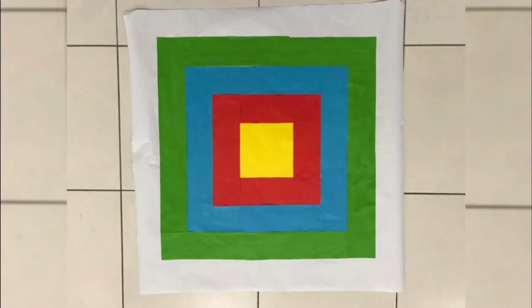Scoring procedure. If the beanbag lands in the inner zone, which is the yellow color, the score will be 5 points. Red zone 4 points, blue zone 3 points, green zone 2 points, white zone 1 point. If it does not land in the target zone, the score will be 0.